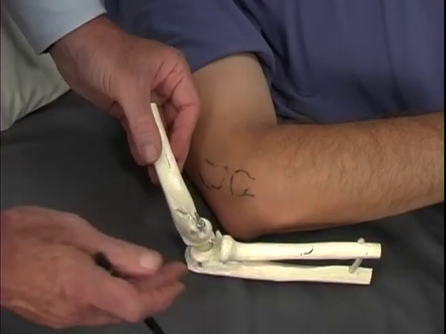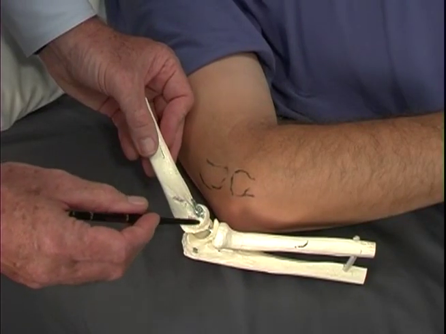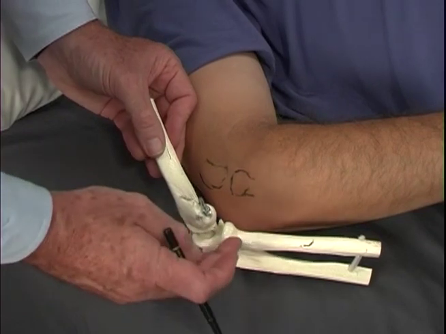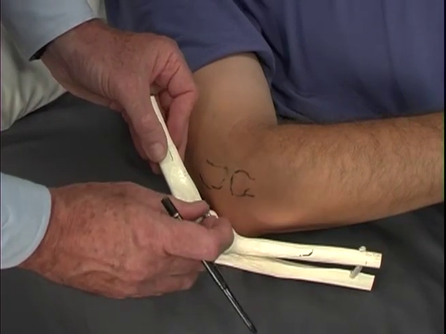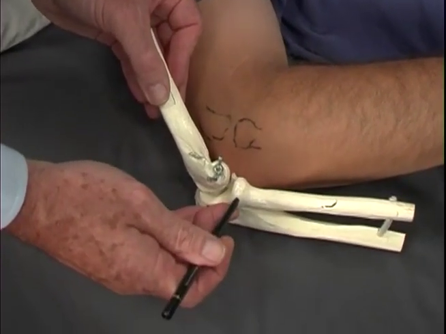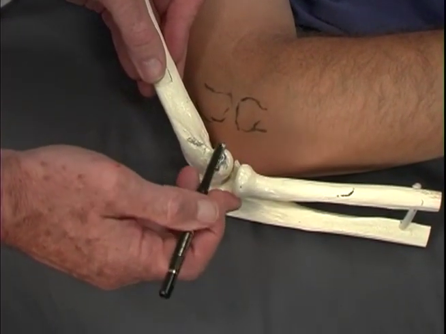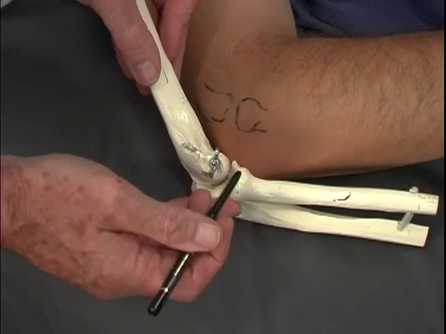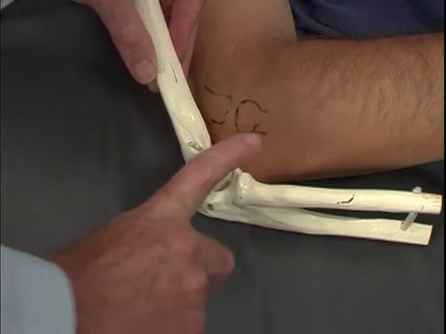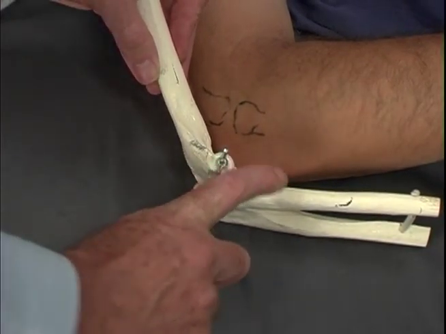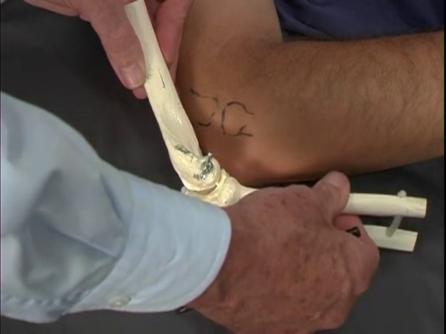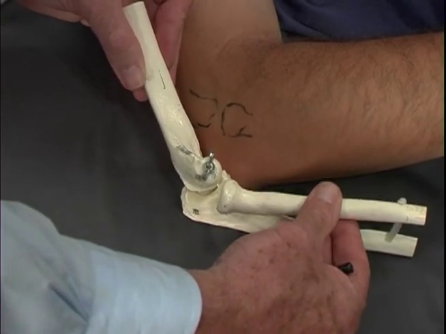We can look at that on our model and we can see the lateral epicondyle in this area and the space, which is exaggerated in this model, and then the radial head right here. The extensor tendons attach to the epicondyle. The radial head has the annular ligament, a ligament that lies in a circle over it that allows it to rotate back and forth as we pronate and supinate the arm.